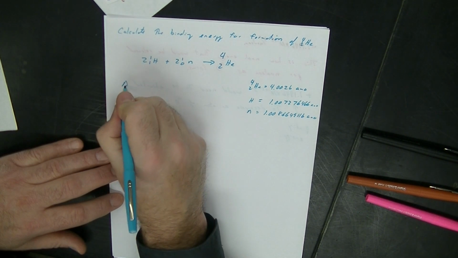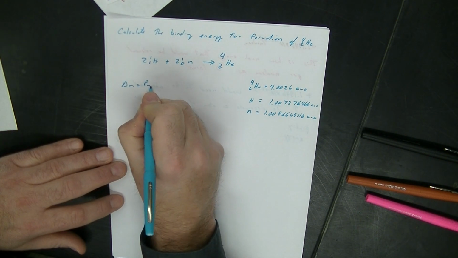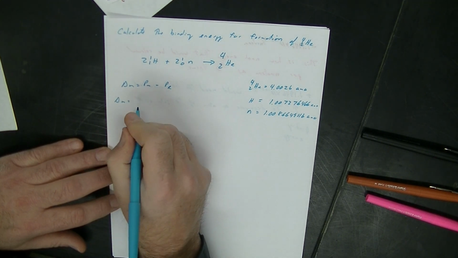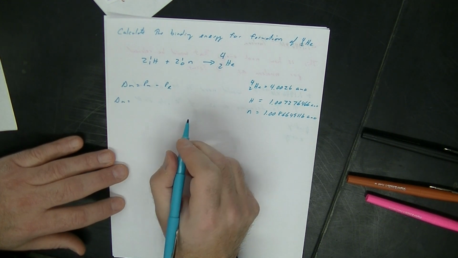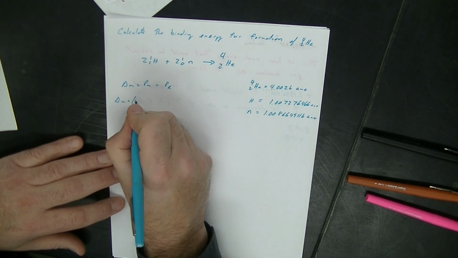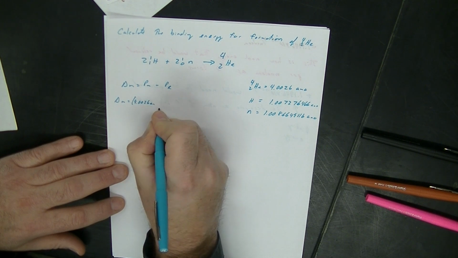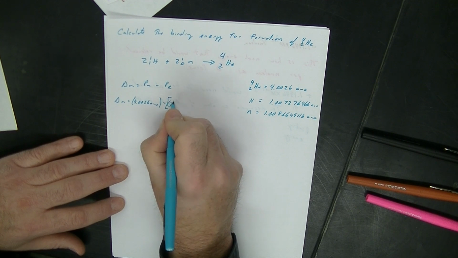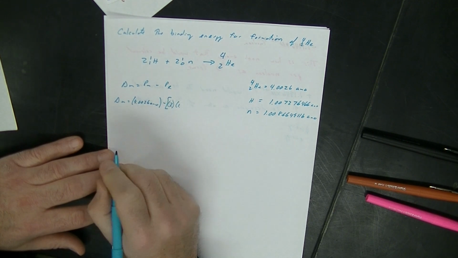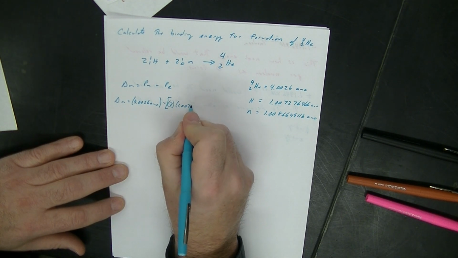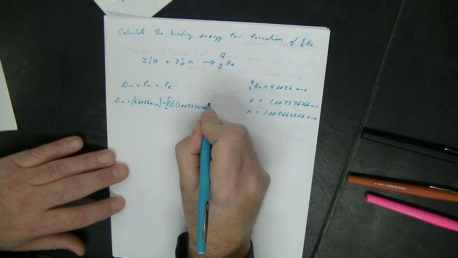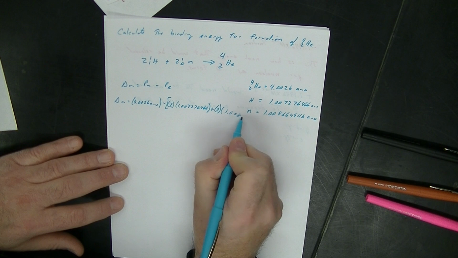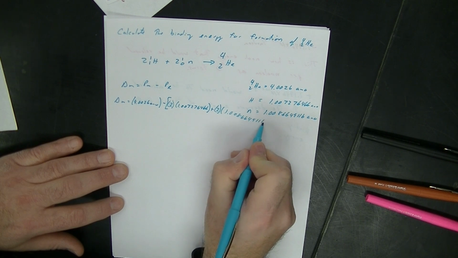So now we can do delta M equals the mass of our products minus the mass of our reactants. So our delta M equals 4.0026 AMUs, that's our product, minus 2 times 1.007276466 plus 2 times 1.008664916.